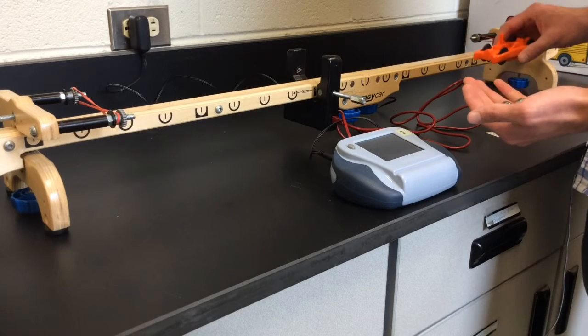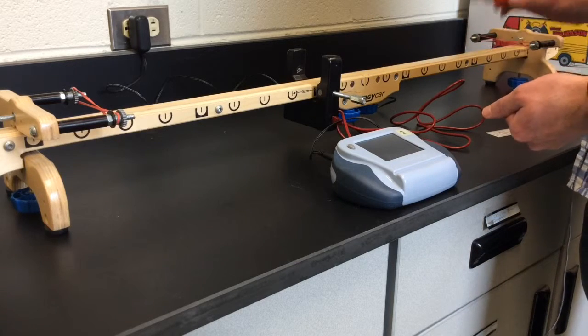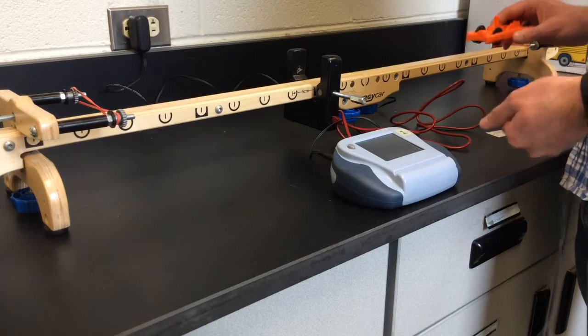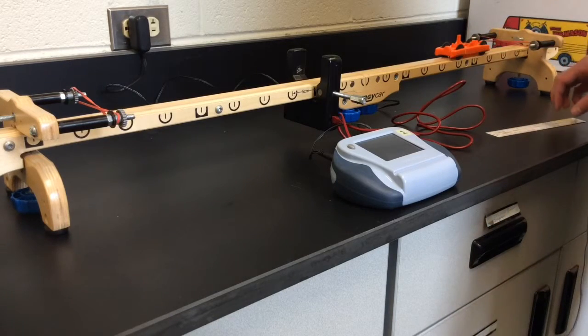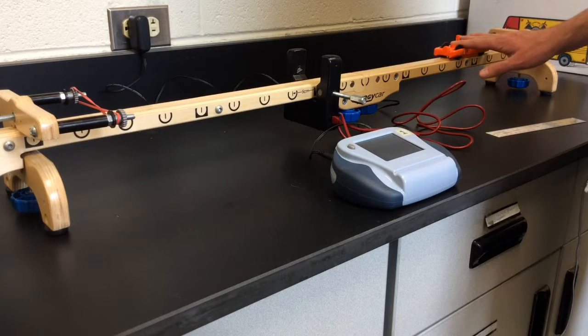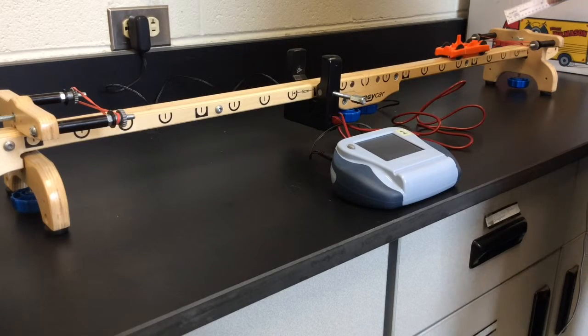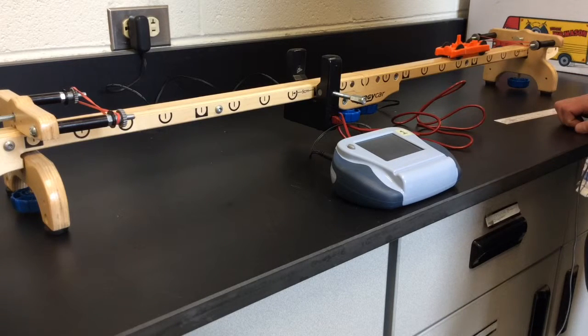Because you're changing the mass of the car, you'll also need to mass the car on a balance with 0, 1, 2, and 3 marbles. In the second set of trials, you'll be keeping the mass constant, but changing the launching speed of the car by changing how far the thumb screw is screwed out. You'll start at 0, so all the way out, and then you'll screw it in 1, 2, 3, and 4 centimeters as you launch.